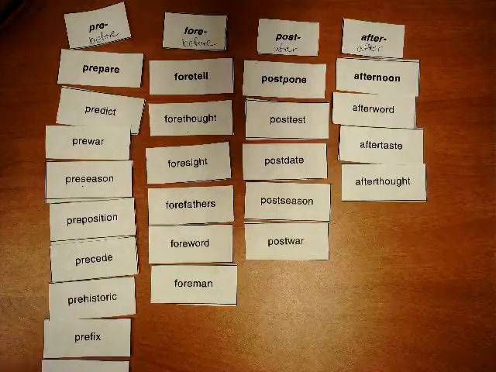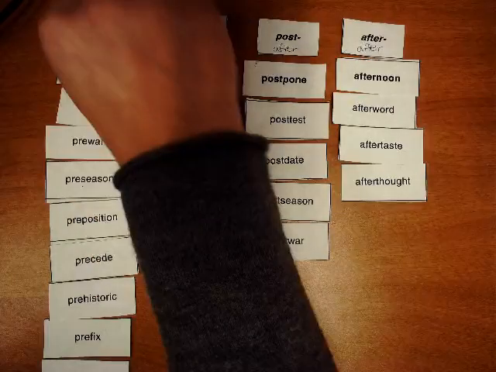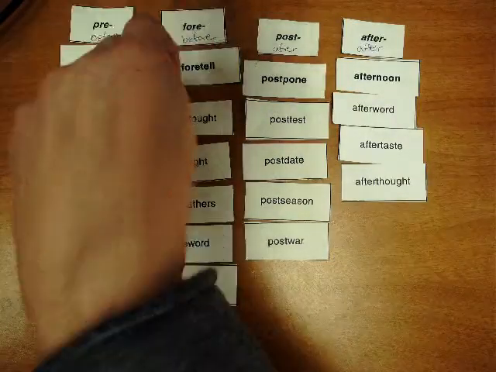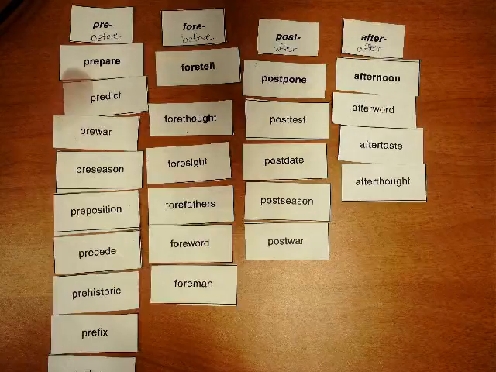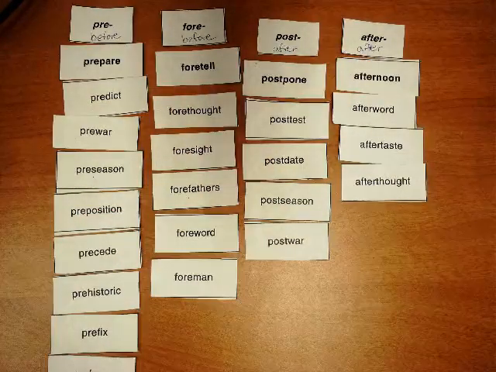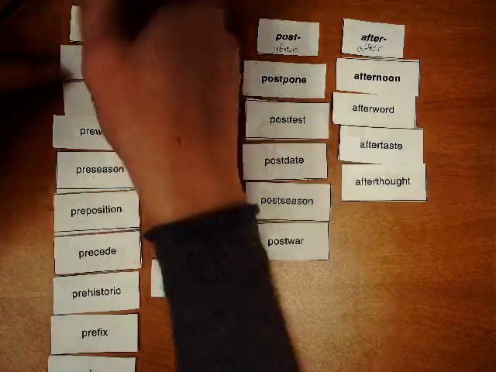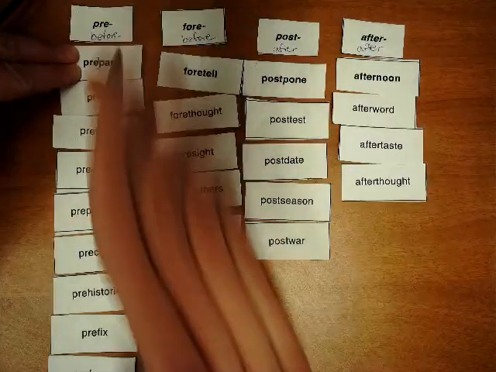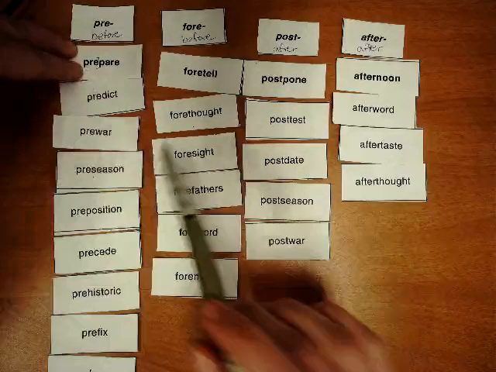Okay, friends. So by now I hope that you've sorted your words and we can start to really take a look at what these word parts mean and how we can use them to determine the meaning of unknown words in our reading as well. A couple of spelling tricks with these you'll want to pay attention to. So let's take a look at the word prepare. We've got the prefix right here, pre, and we can chop off that prefix. Prepare means to get it ready before, right?